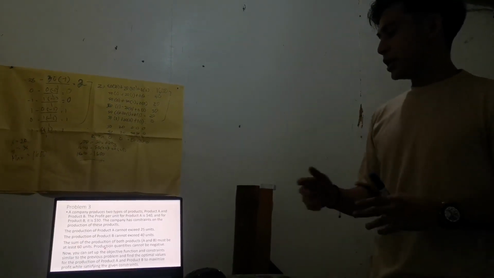A company produces two types of products, product A and product B. The profit per unit for product A is $40 and for product B is $30. The company has constraints on the production of these products. The production of product A cannot exceed 25 units and the production of product B cannot exceed 40 units. The sum of the production of both products A and B must be at least 60 units. Production quantities cannot be negative.